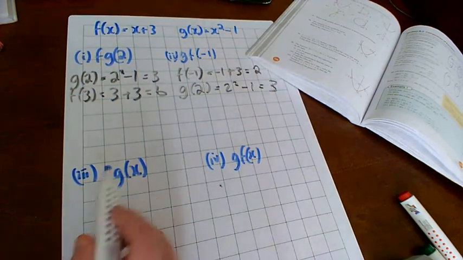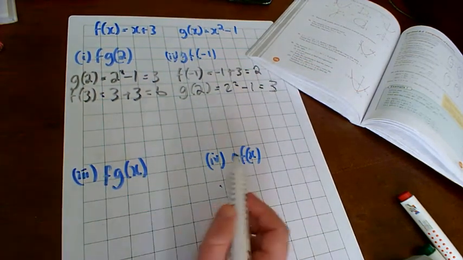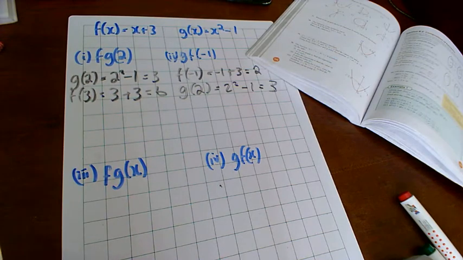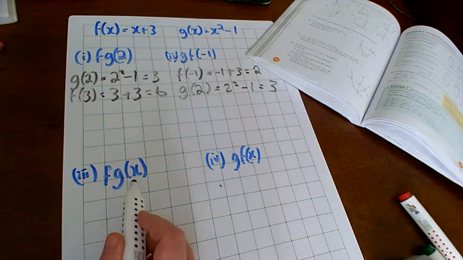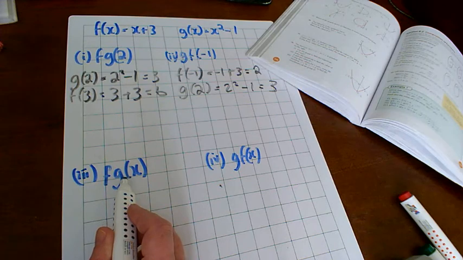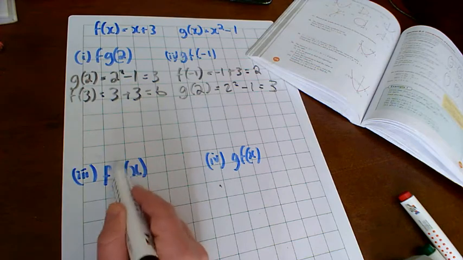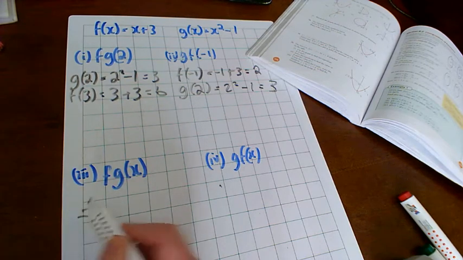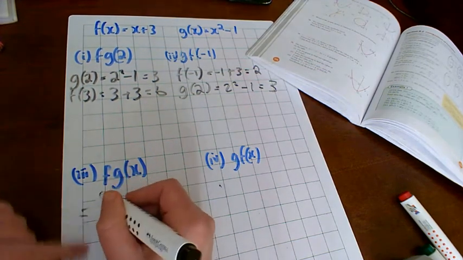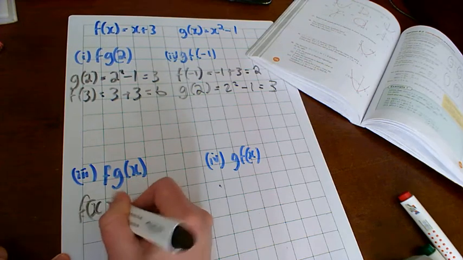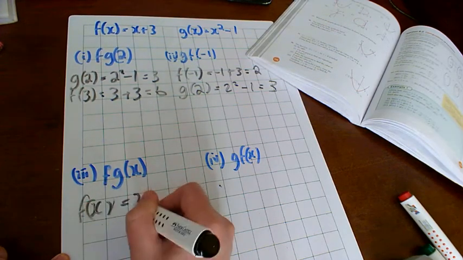Here, look, we're asked to find the fg of x and the gf of x. And we'll show you that they're different. So this time, we're going to substitute our whole g of x into our f of x. So f of x is equal to, I'll just write this down, x plus 3.